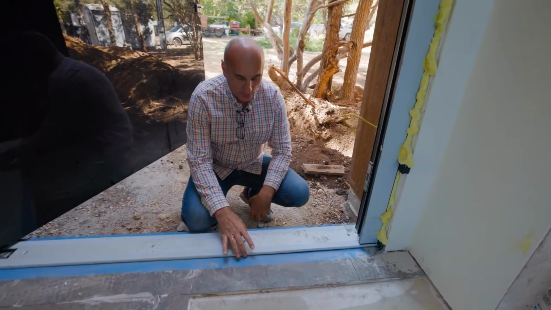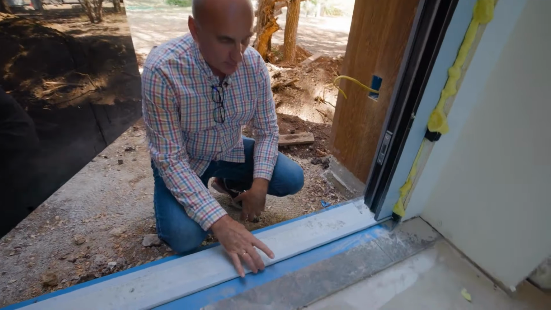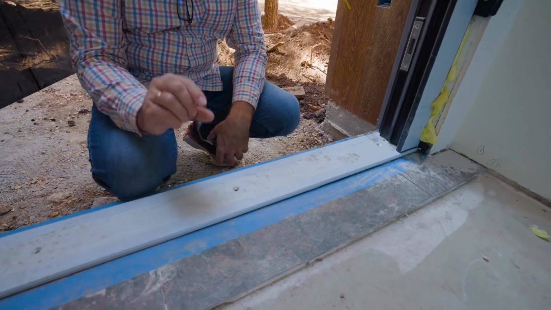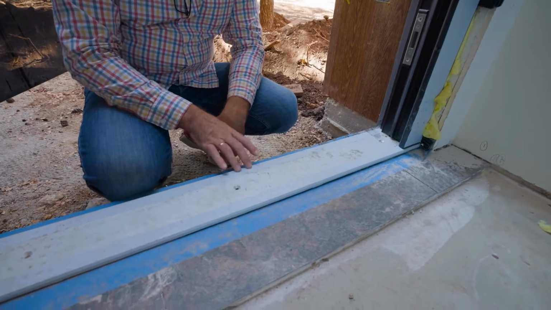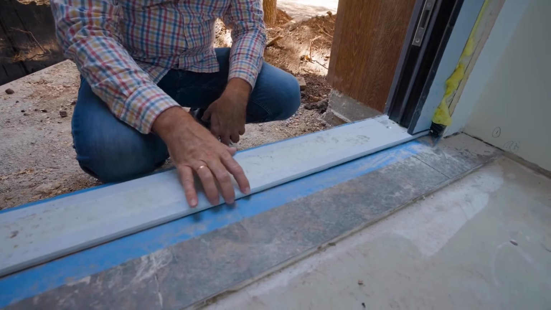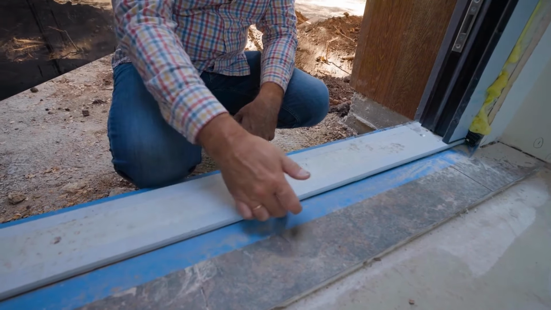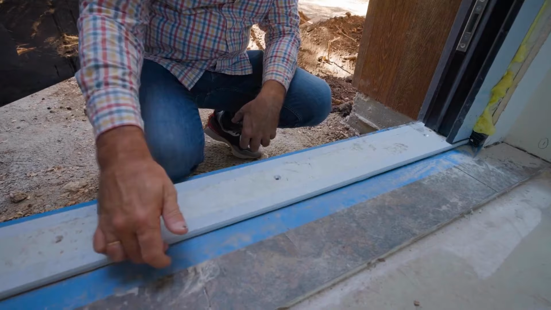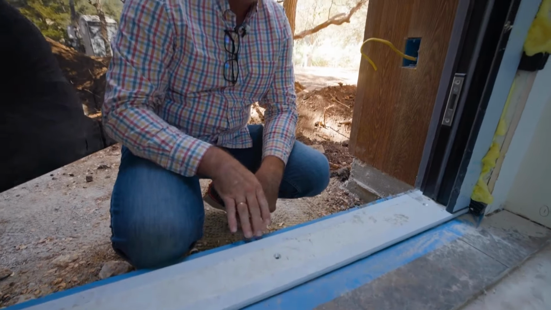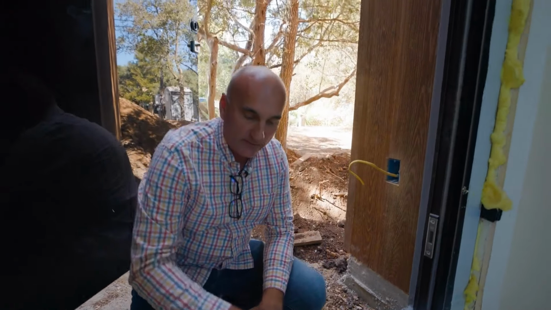I will pay a little attention to the threshold. It has a slightly different shape. It is the same width as the frame, but it is very thin. It is better to lay tiles under the threshold and set this threshold with special silicone or sealant. Any sealant that will prevent water from entering the house.